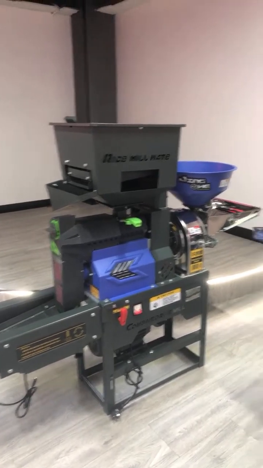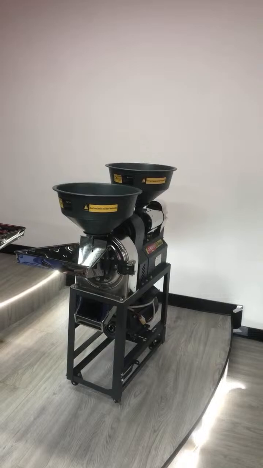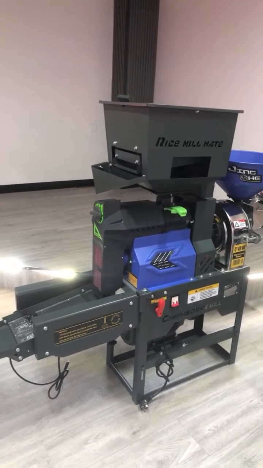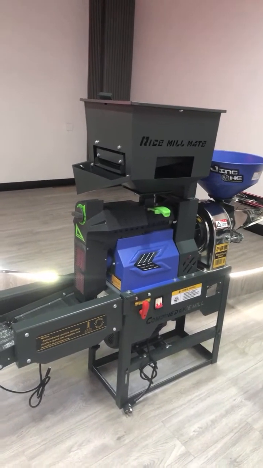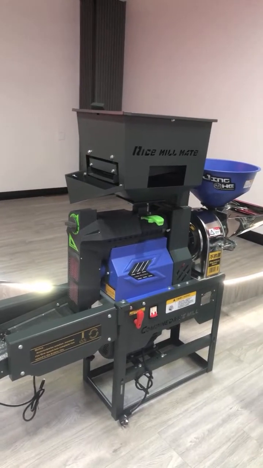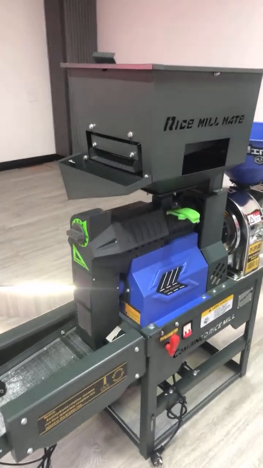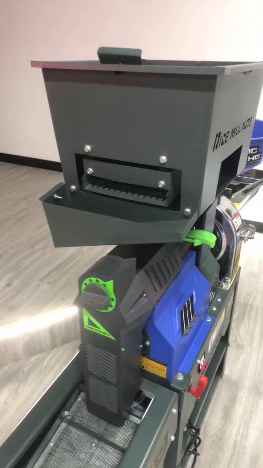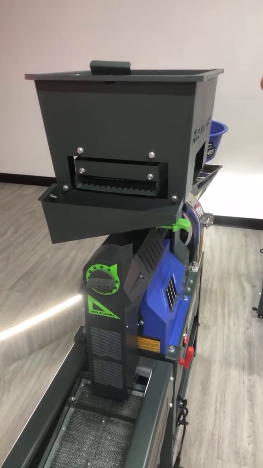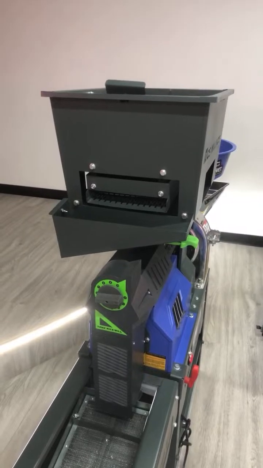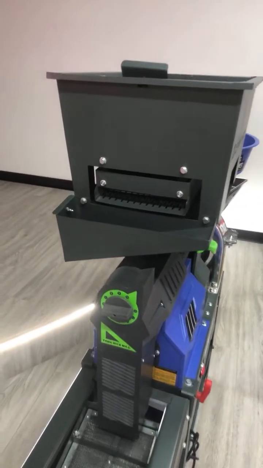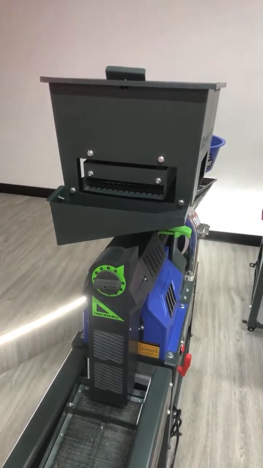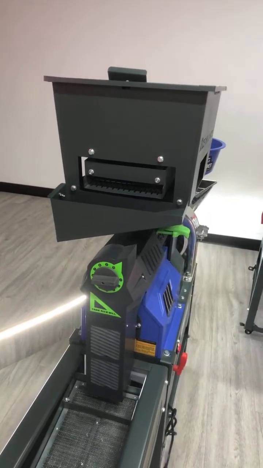This is also a combined rice mill machine, same as 9FC21SS, but it has a few features which 9FC21SS doesn't have. First of all, they have provided an impurities collector. And what is an impurities collector? When you put your rice paddy inside the incline hopper, and if there are a few impurities inside your paddy, they will be separated and collected into that box. That's why we name that box an impurities collector or impurities separator as well.